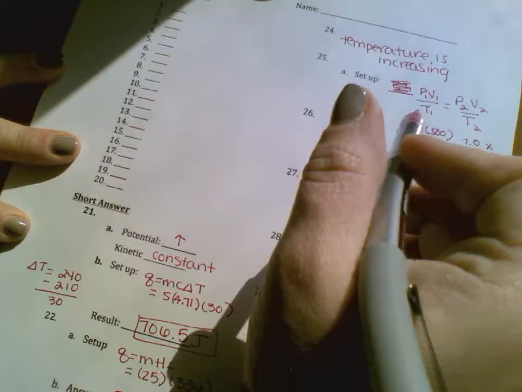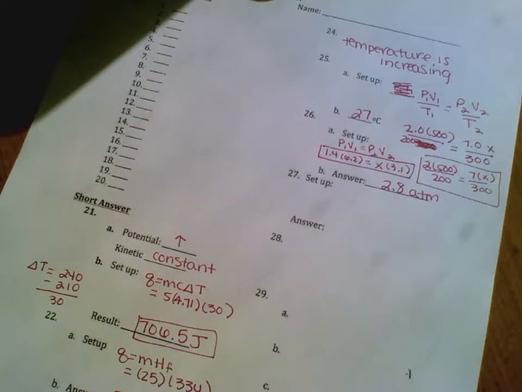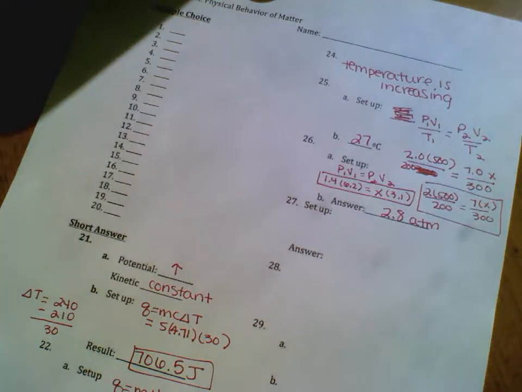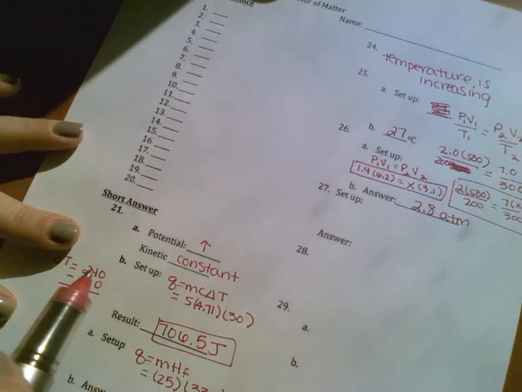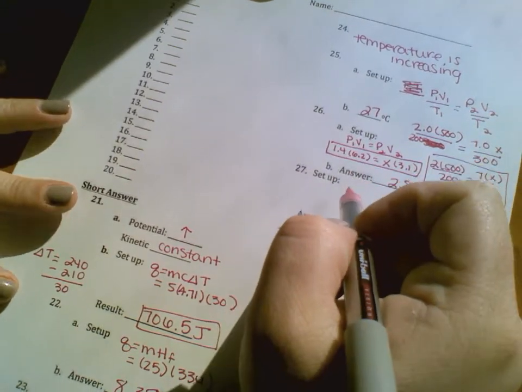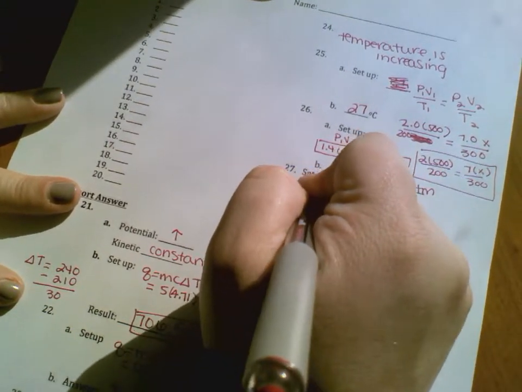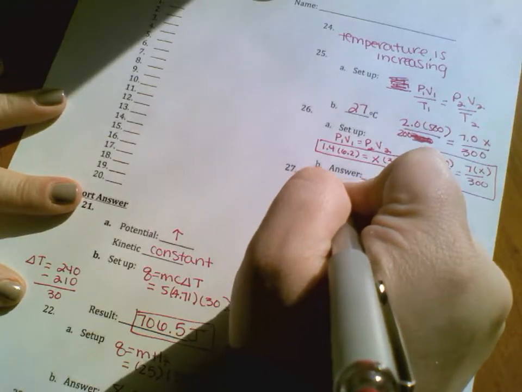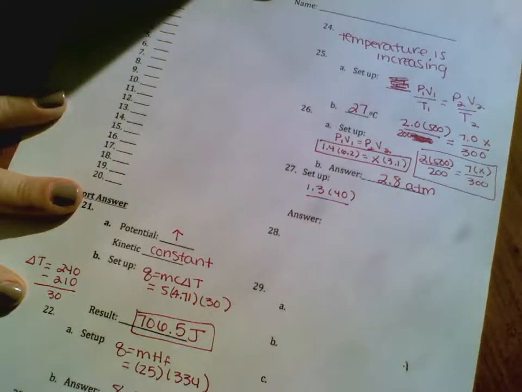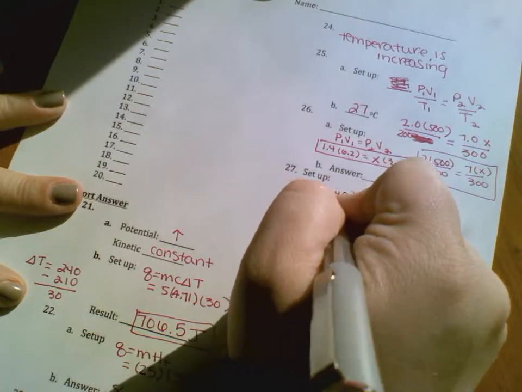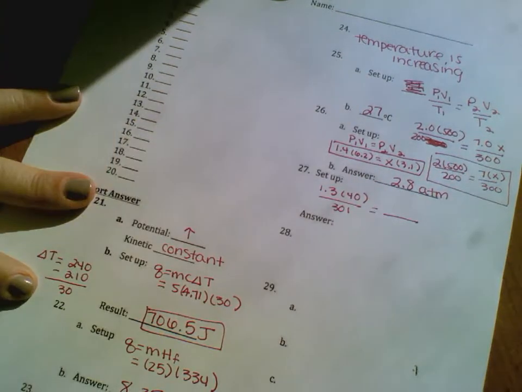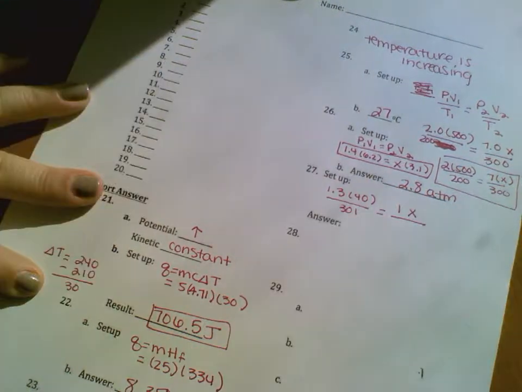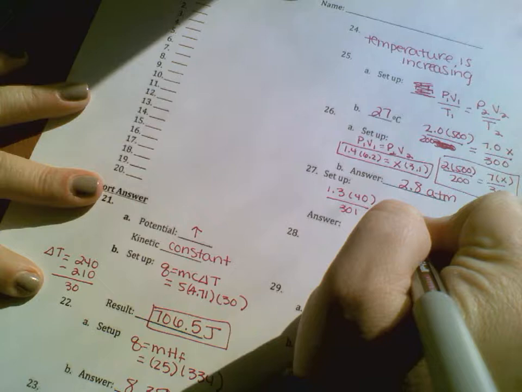For our setup, I'm going to go ahead and use the entire combined gas law because I have 5 of the 6 variables. So I have P1 is 1.3, V1 is 40 over T1, 301 equals, now I have a pressure of 1, a volume of X, and a temperature of 273.